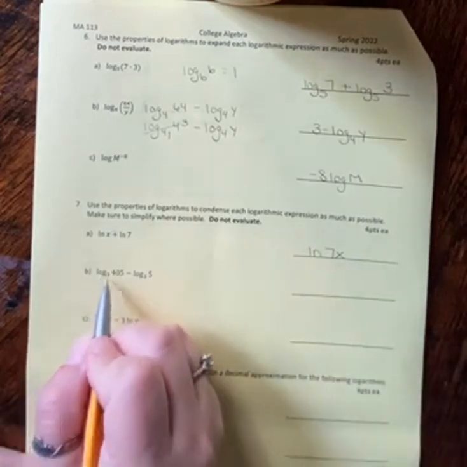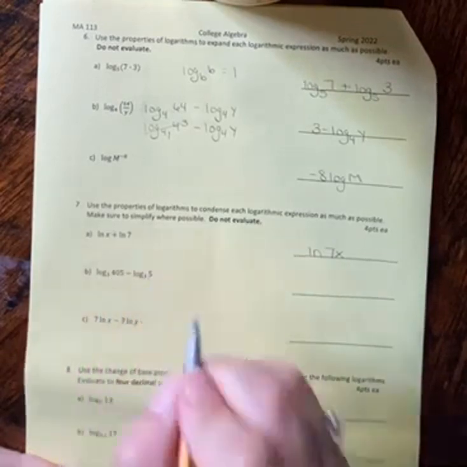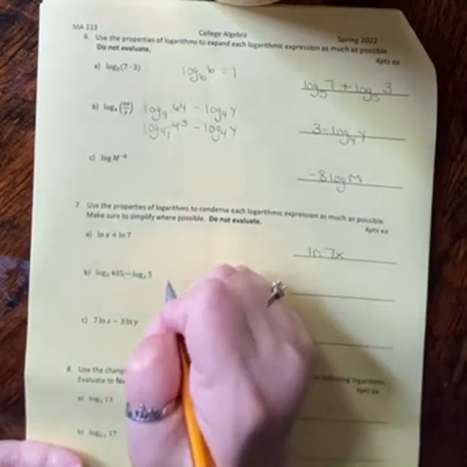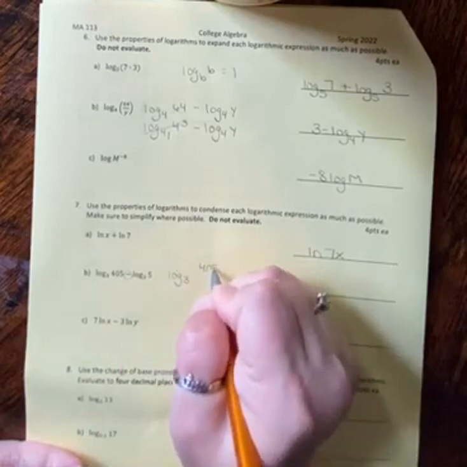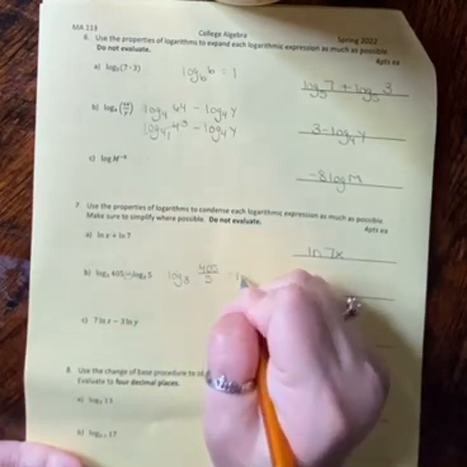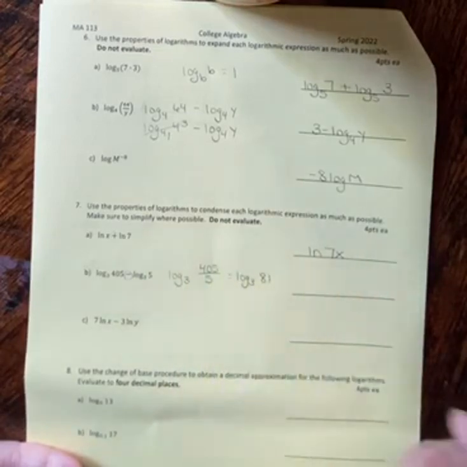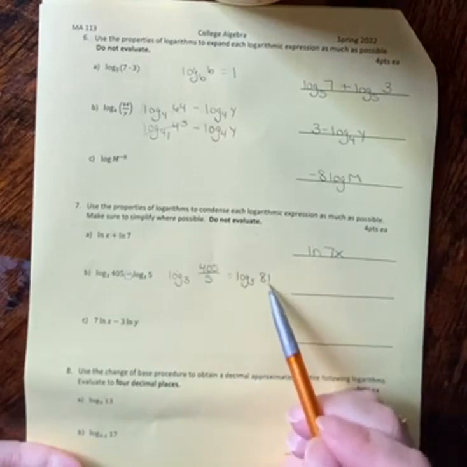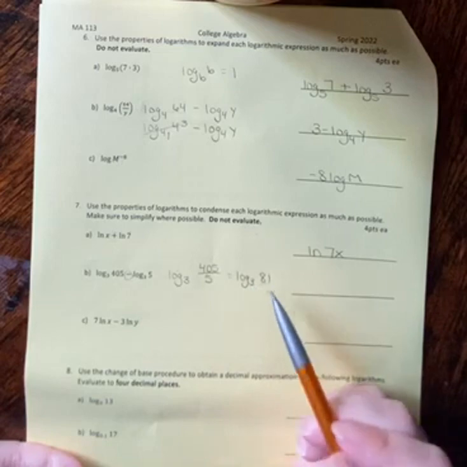Here I have log base 3 of 405 minus log base 3 of 5. This minus tells me it's going to be a quotient rule. So I have log base 3 of 405 over 5, which becomes log base 3 of 81. Now at this point, I would ask, can I write 81 as an exponential with 3 as the base?